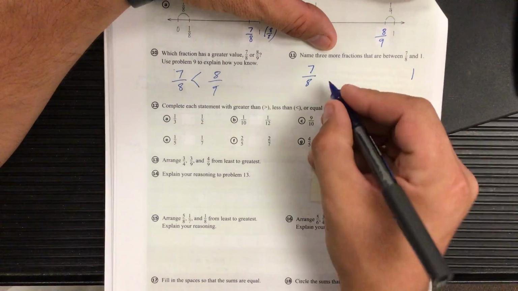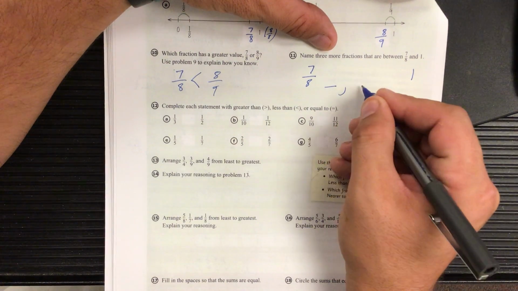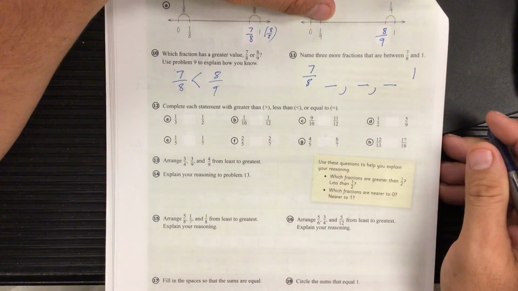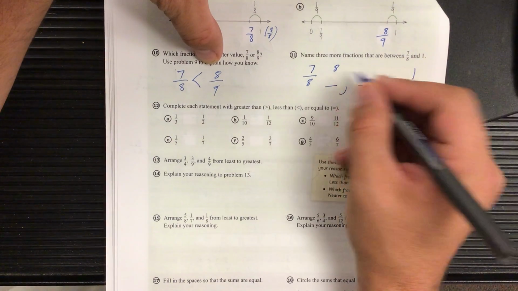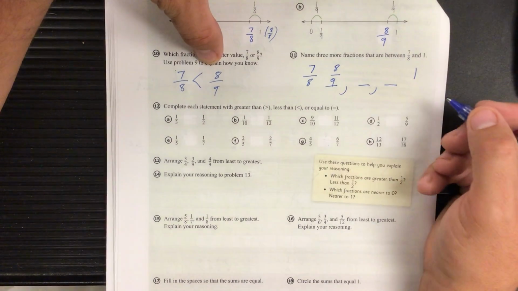All right, next one says find 3 fractions that are between 7/8 and 1. Well, you just told me one. 8 over 8. 8 over 8 is 1. You said 8 over 9. 8 over 9, my bad.